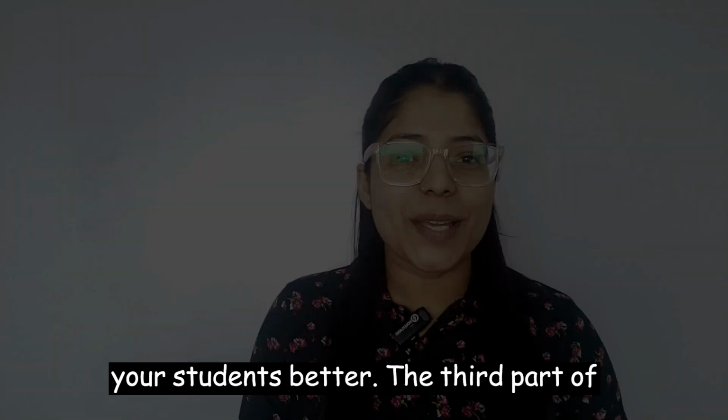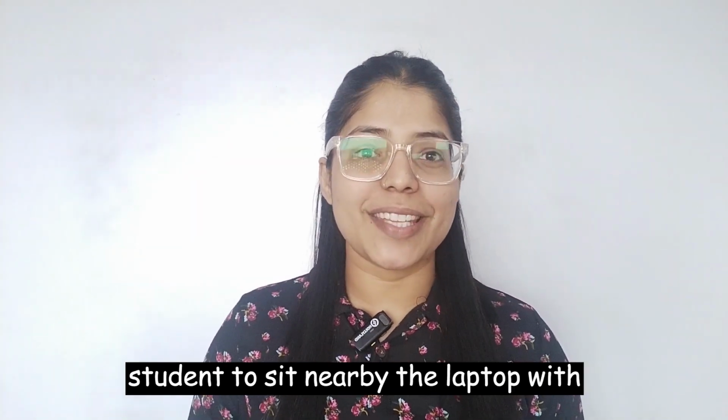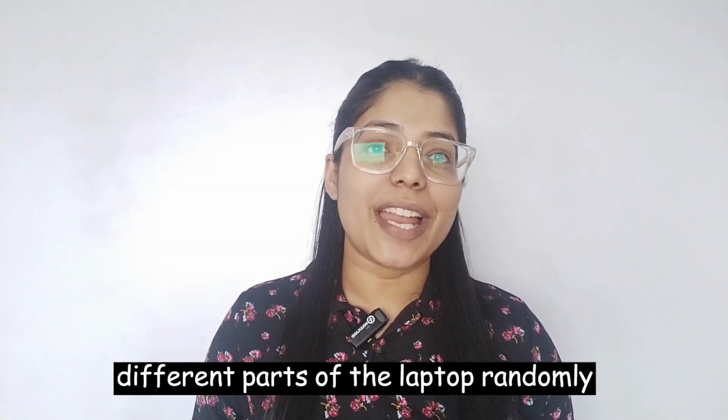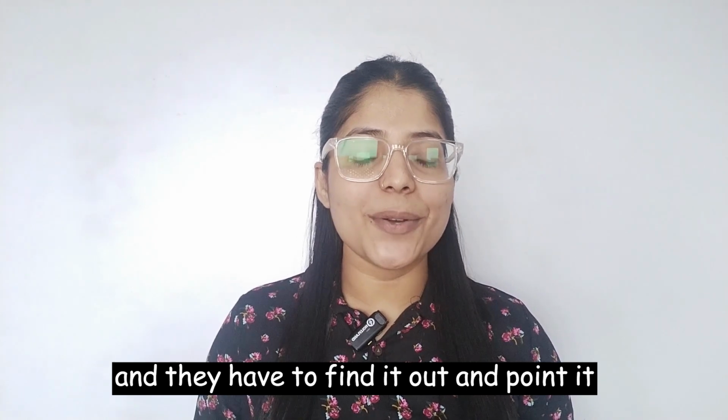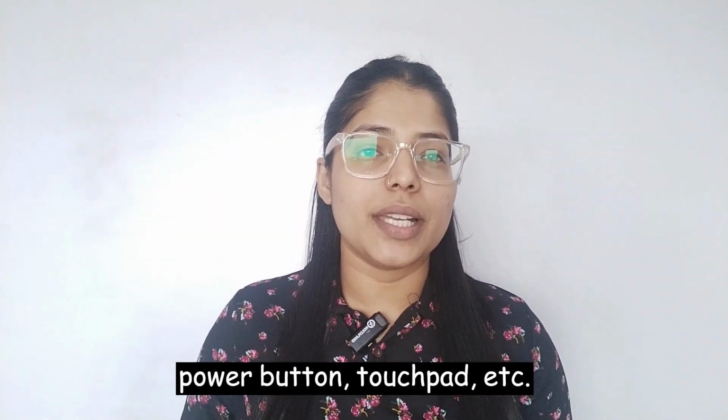The third part of the lesson starts by you instructing the students to sit nearby the laptop with their peers, and you are going to call out different parts of the laptop randomly and they have to find it out and point it out. The parts can be screen, power button, touchpad, etc.